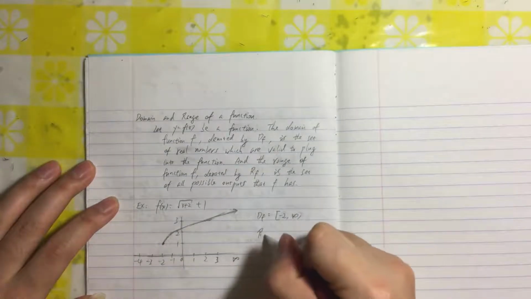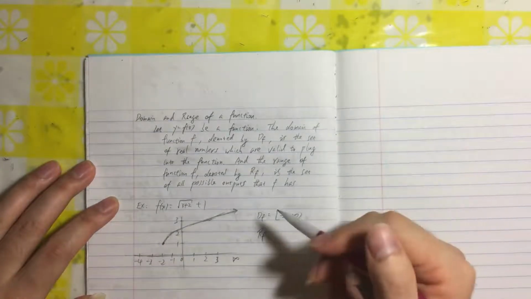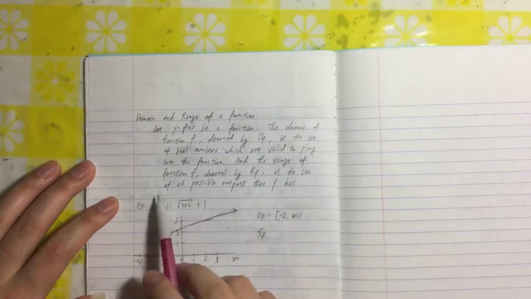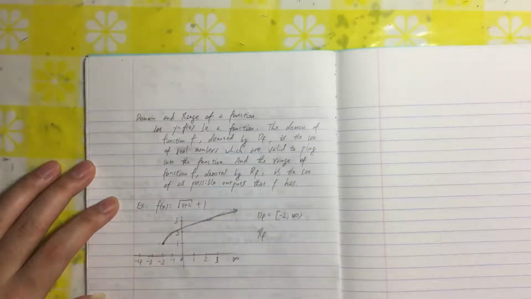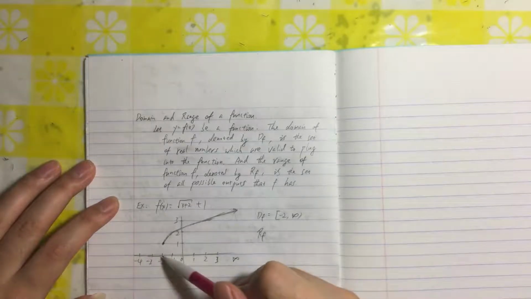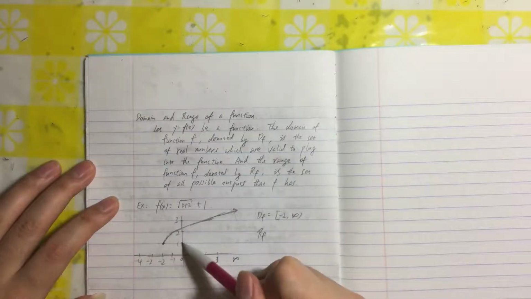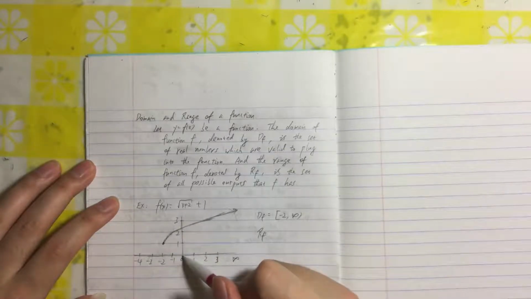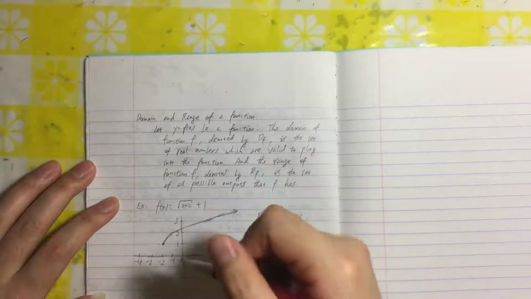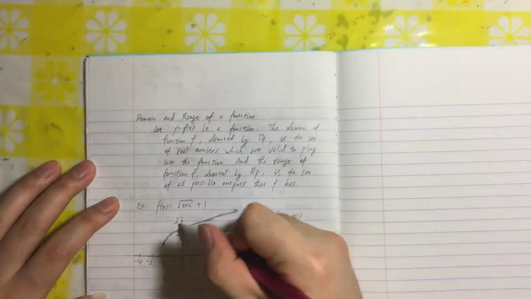Now, how about the range of function f? Range of function f represents the set of all possible outputs that function f has. If I plug in -2, I get 1. If I plug in -1, I get something more than 1. If I plug in 0, I also get something more than 1. If I plug in 1, I get something more than 1. If I plug in 2, I get something more than 2.